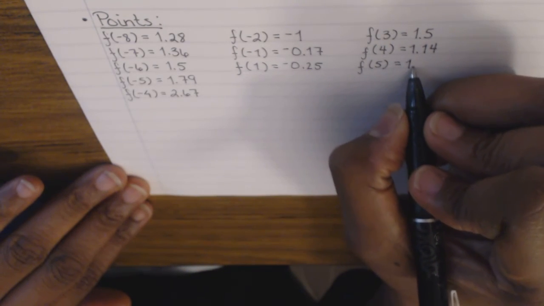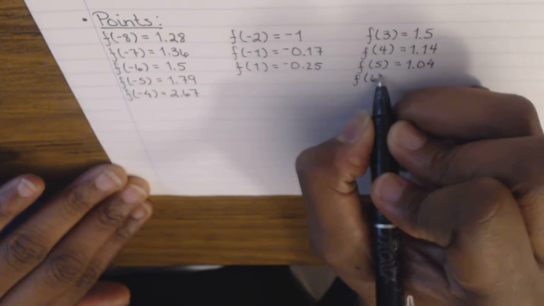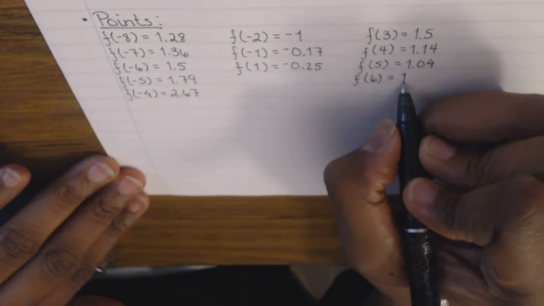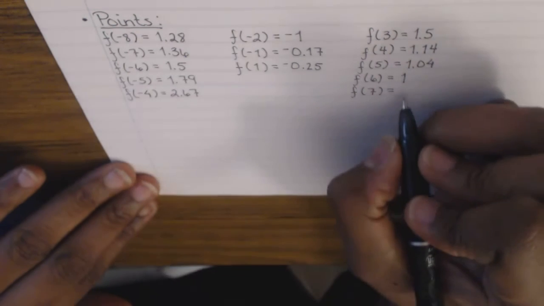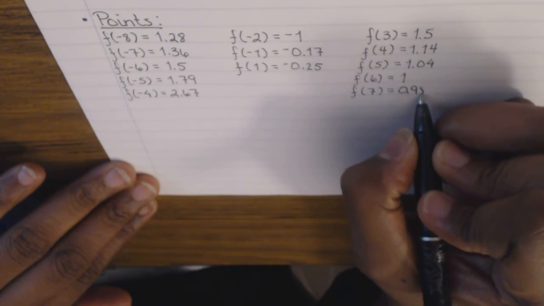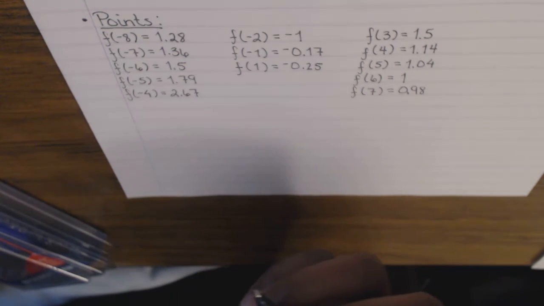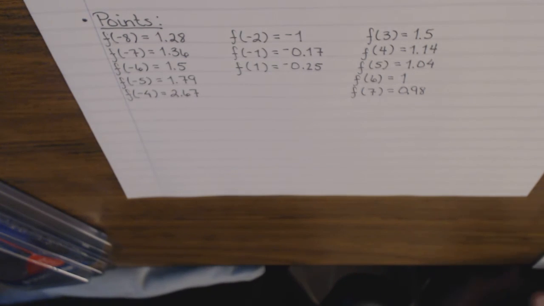It's about 1.04. Find f of 6. Gives me exactly 1. F of 7 gives me 0.98. Just because I'm curious, f of 8 will give me about 0.97, so it starts to even out right about there.